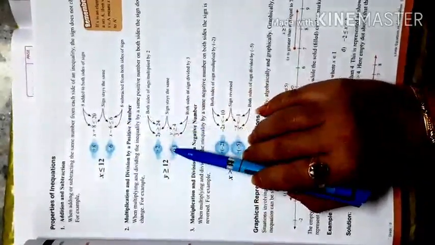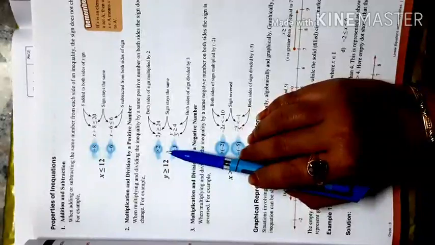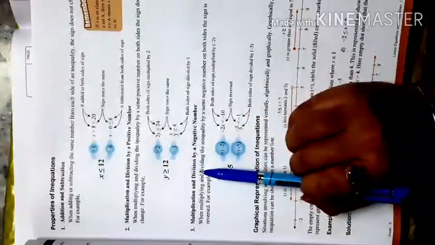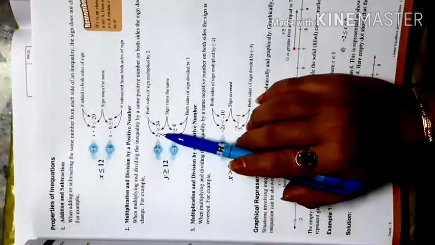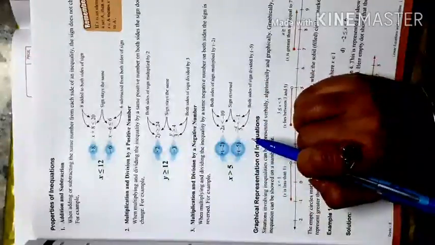Similarly, if you multiply or divide by a positive number on both sides, in that also your inequality sign will not be changed. Only in three cases is your inequality sign changed: when you either multiply by a negative number or divide by a negative number, any number with a negative sign, your inequality sign will be changed.